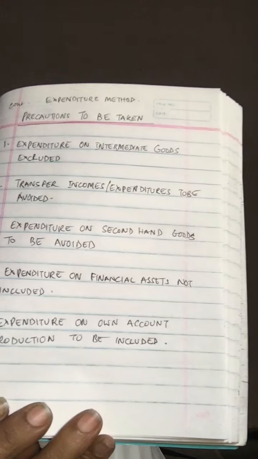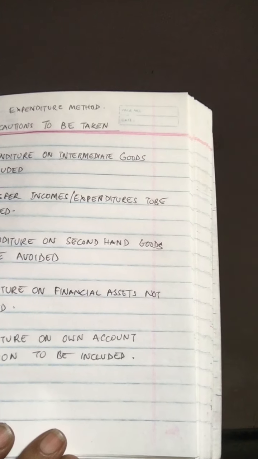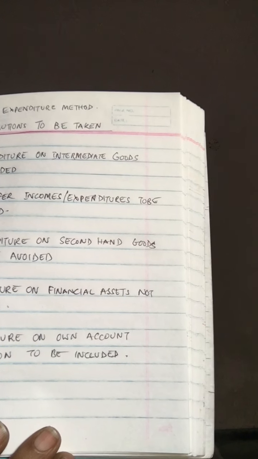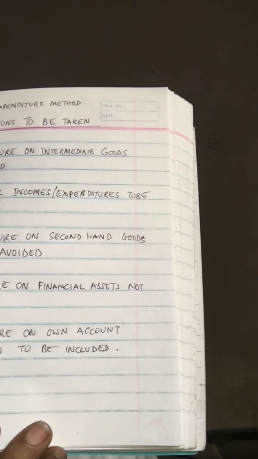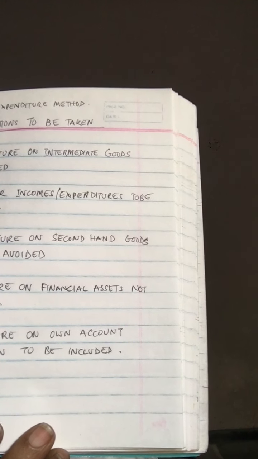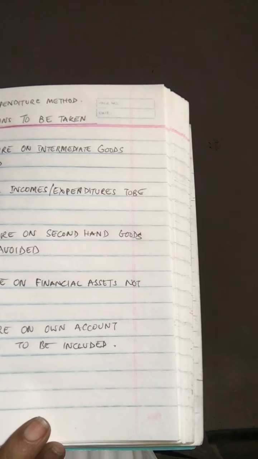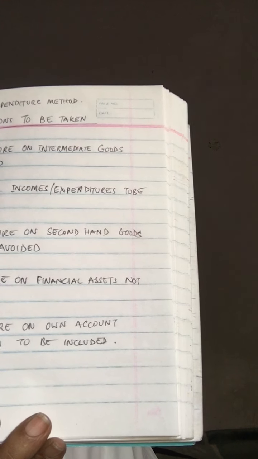And again, we must include imputed expenditure on own account output. Examples of such expenditures are self-consumed output by farmers. That means when a farmer keeps a part of his crop output for consumption by family, it must be counted as final consumption expenditure by the farmer.